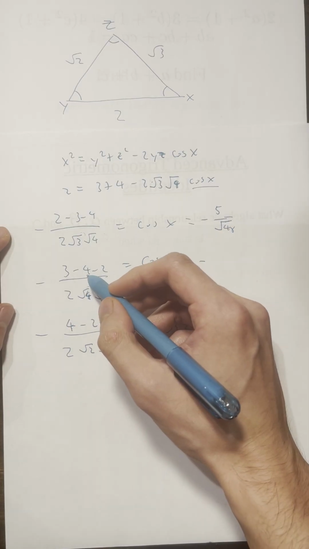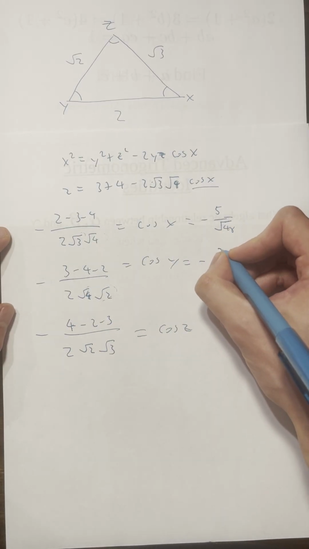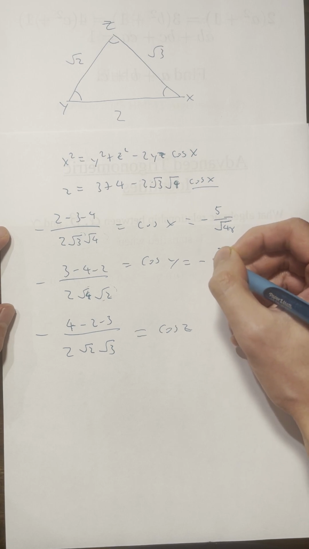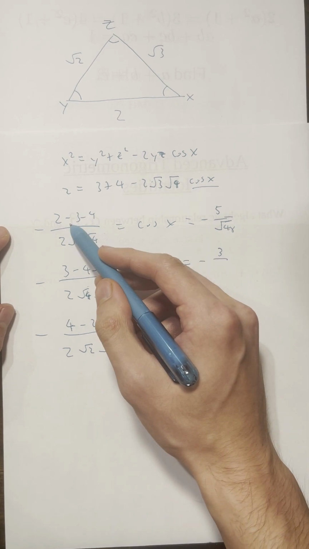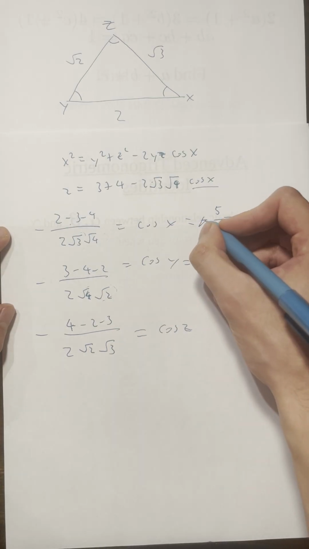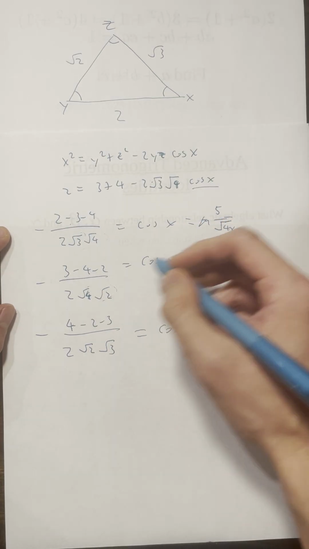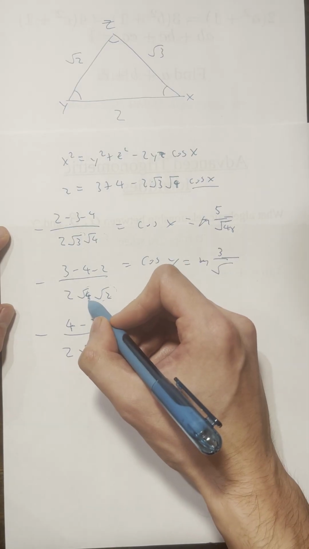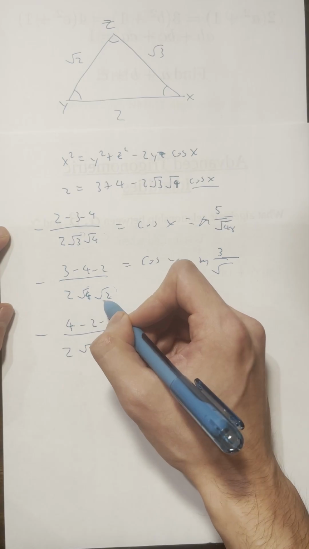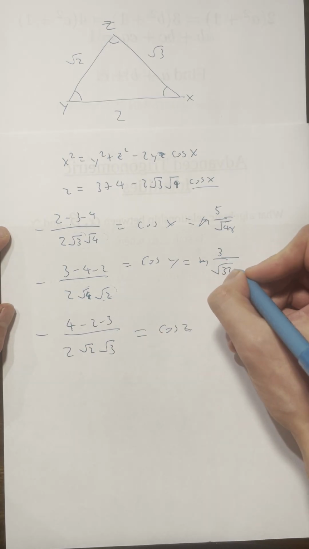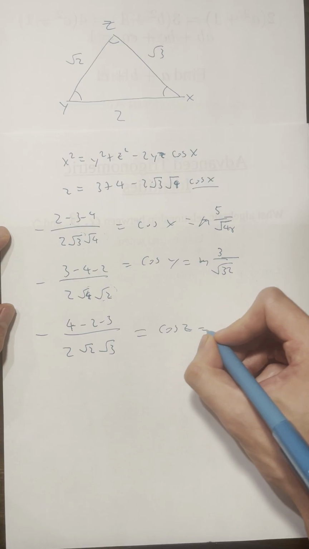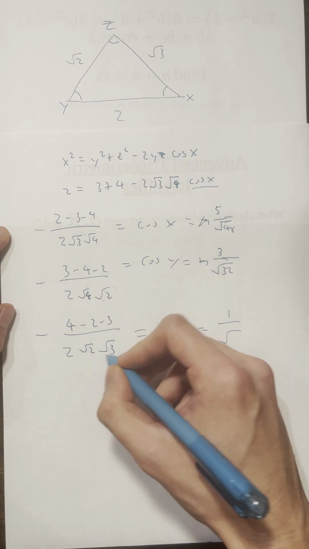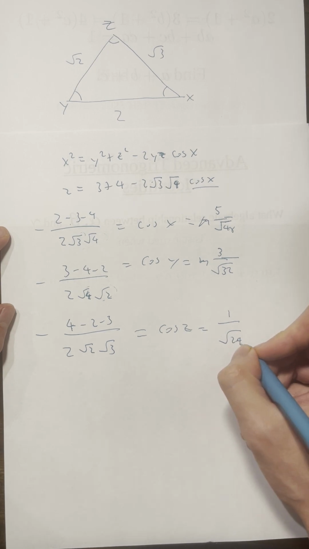Okay, negative, this is going to be negative 3 over, well, let's see here. No, this is just positive 5 over root 48, and this is just positive 3 over root, let's see here, 4 times 2 times 4 is 32. And then this one's going to be 1 over root 2 times 3 times 4 is 24. Okay.